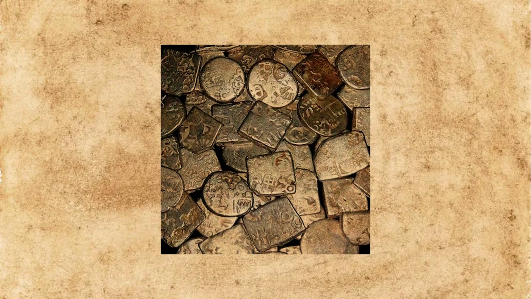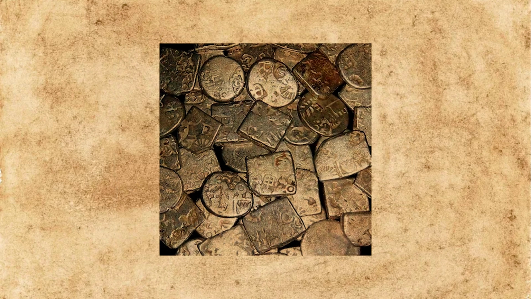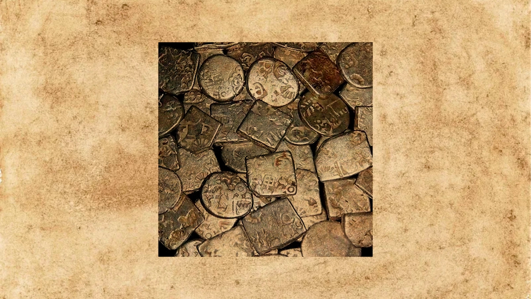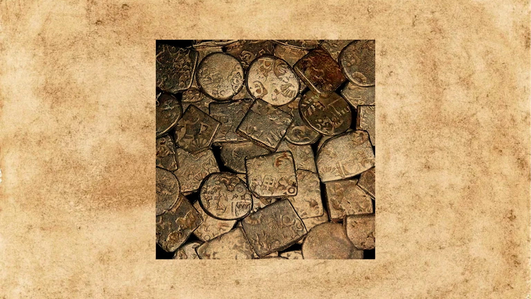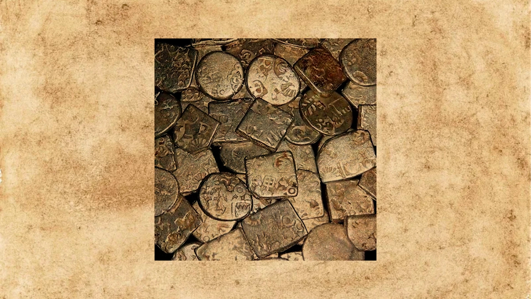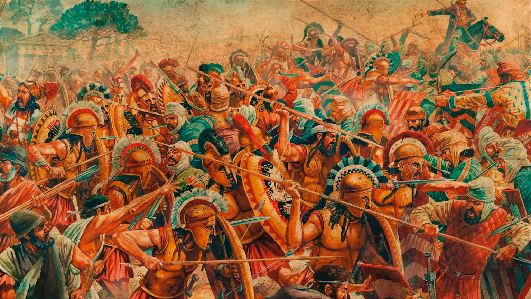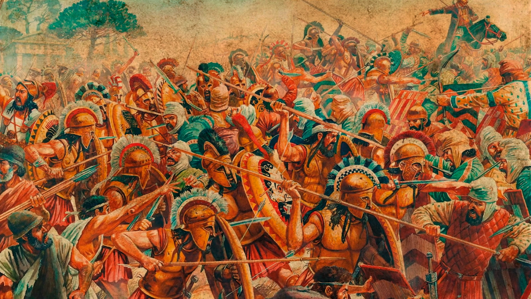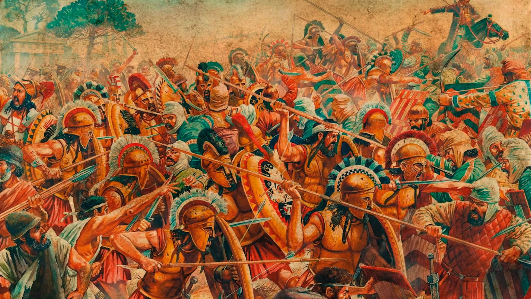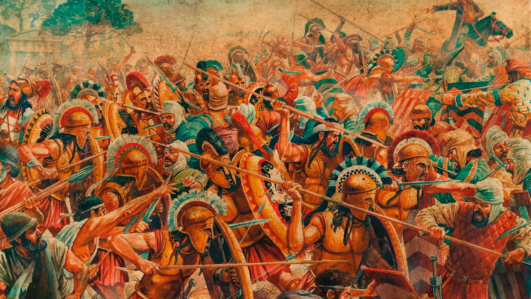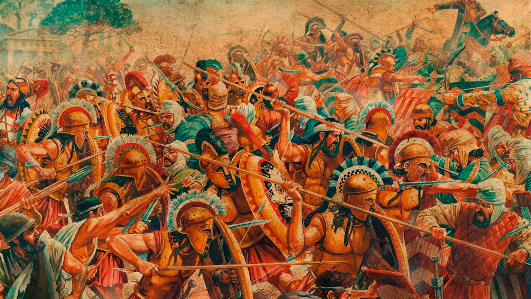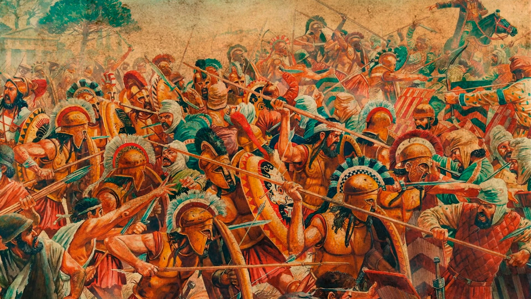Metal coins made trade more convenient as they could be easily carried and stored, and their value was universally recognized. The Lydians were not the only civilization to develop metal coinage. The ancient Greeks and Persians also began minting coins around the same time, and soon, the use of coins spread throughout the ancient world.